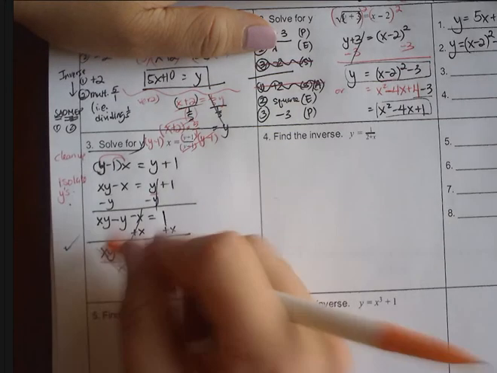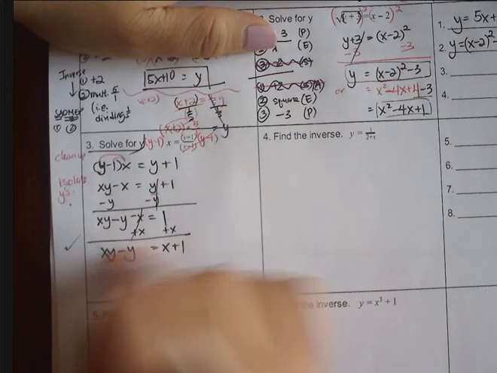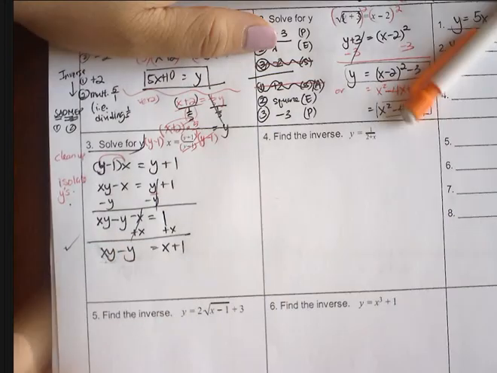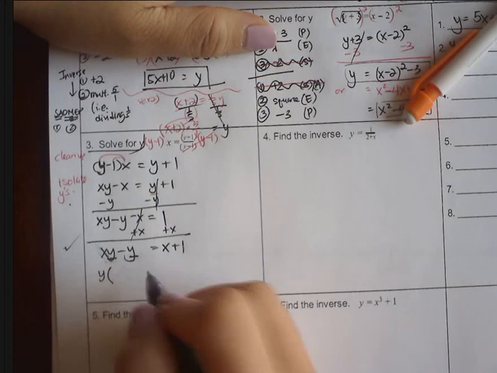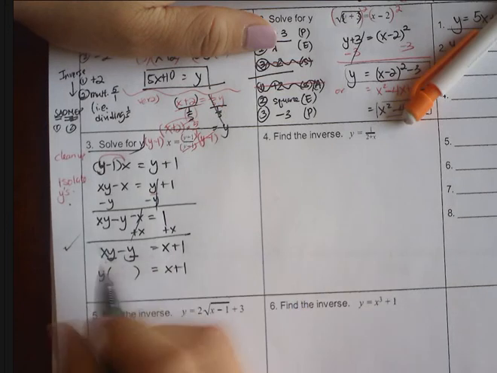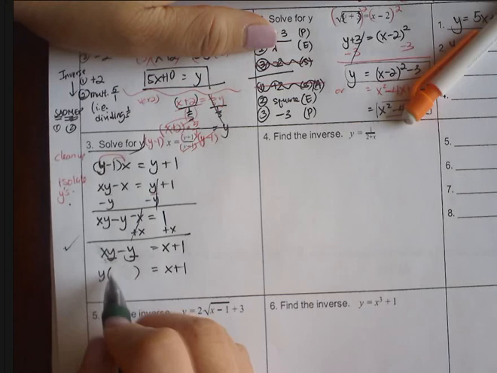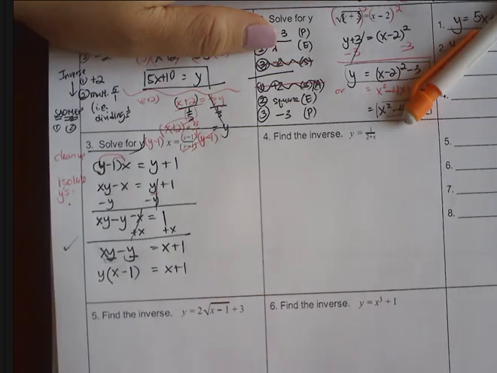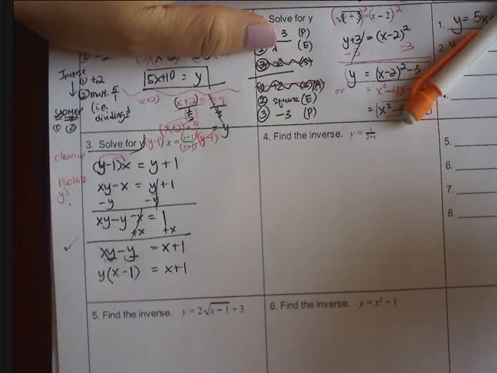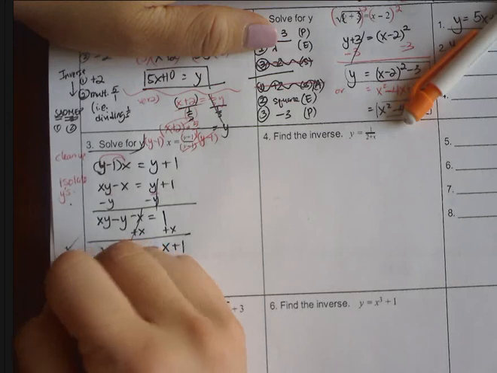Well, look, there's a term here with a y and a y. I'm going to factor out the y. If I factor out the y from here, what's left? An x. If I factor out the y from here, that y goes away, so we have minus 1. You see that? I factored out the y in order to help me isolate. Now y is by itself.